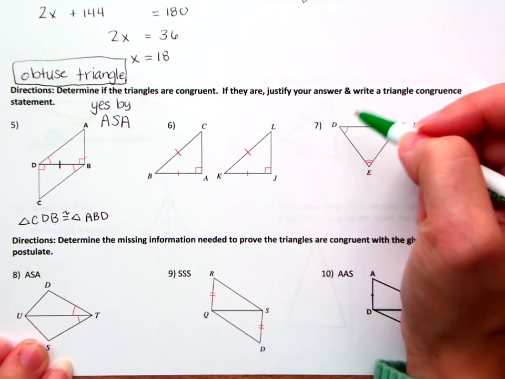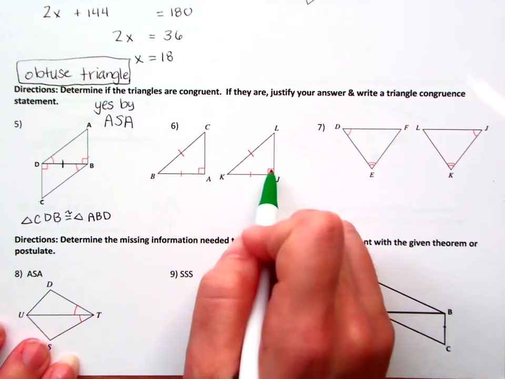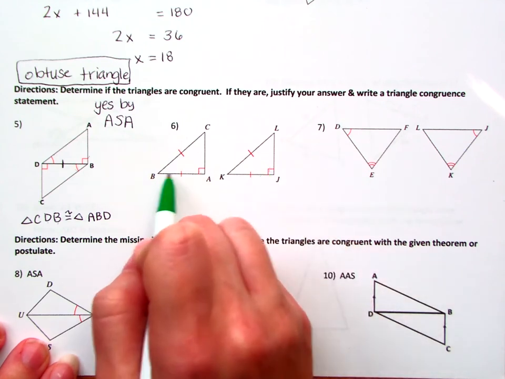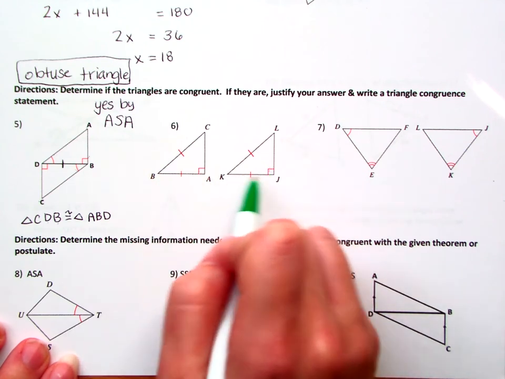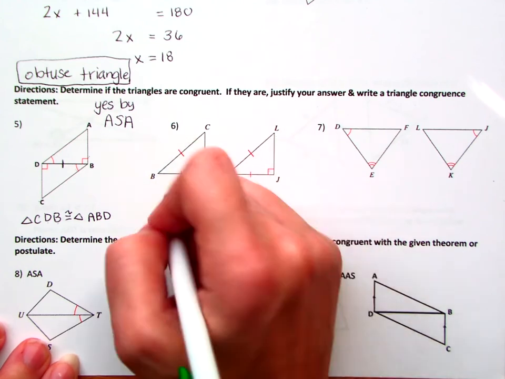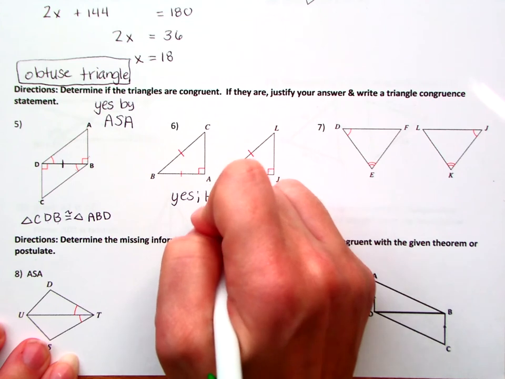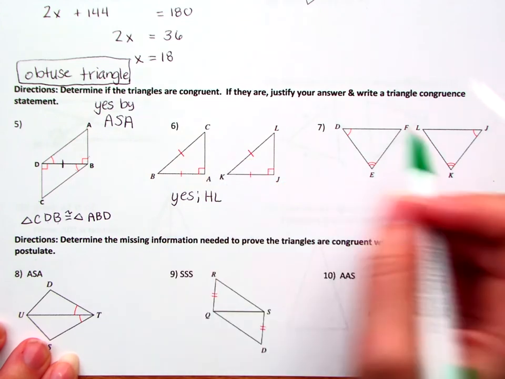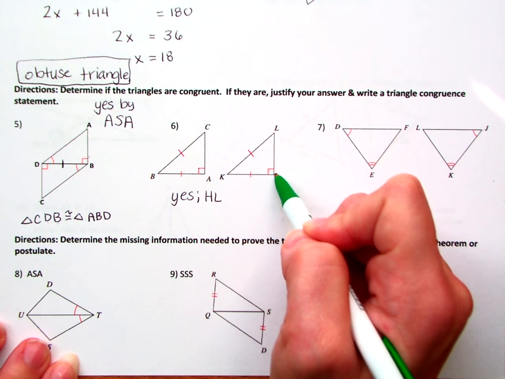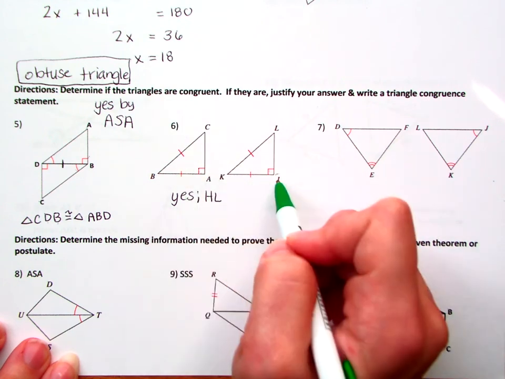Number 6, we're trying to decide if these are congruent. What I see is I have right angles, which are congruent. They also make right triangles. I see I have a leg that's congruent to a leg, and I have a hypotenuse congruent to a hypotenuse. So my answer is yes, these are congruent, and it's going to be by hypotenuse leg. Now, for hypotenuse leg to work, you have to be able to prove that they're right triangles. So they are, because they have a right angle. And you have to prove that the hypotenuses and a set of legs are congruent.